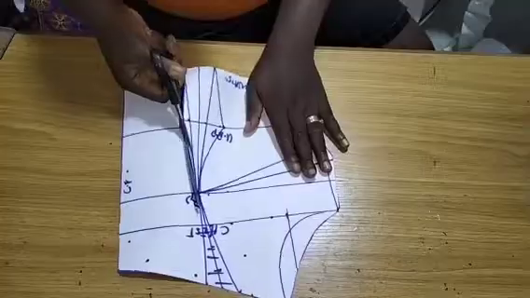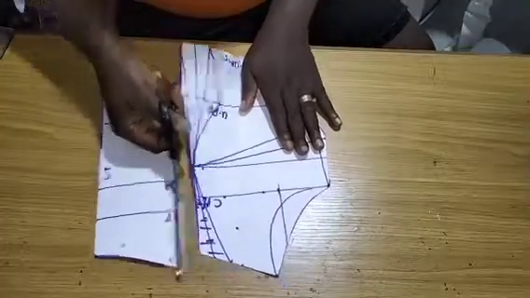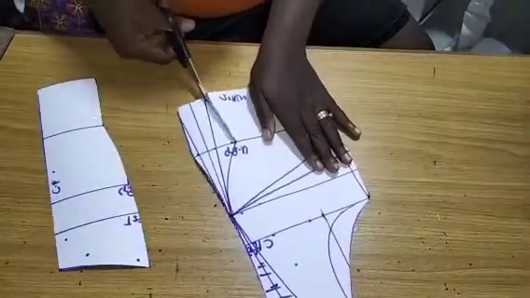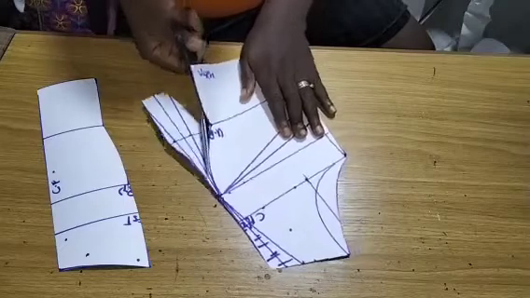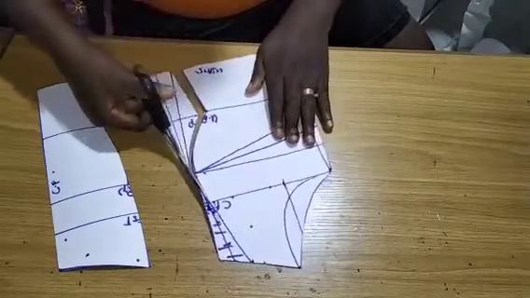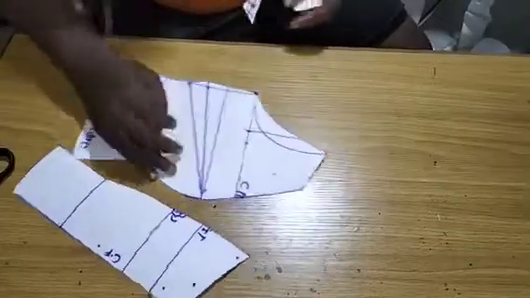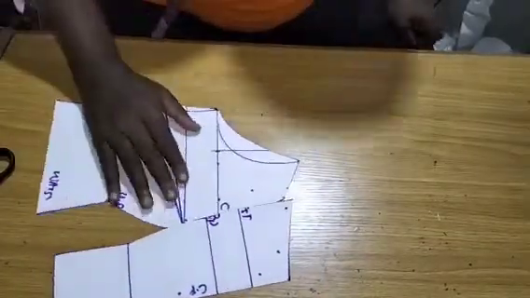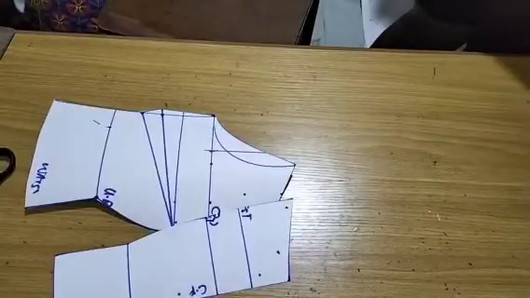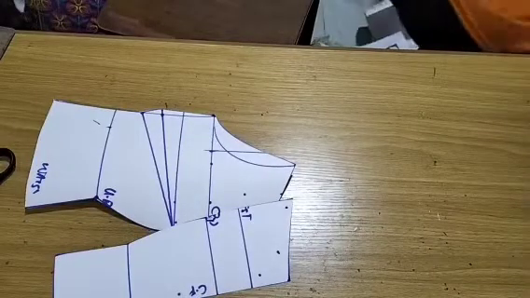So this is how I cut for this section. Then take off the dart before I close up my bust dart. Can you see? So we take off this, but before we close our bust dart, okay, I will do this after closing my bust dart.